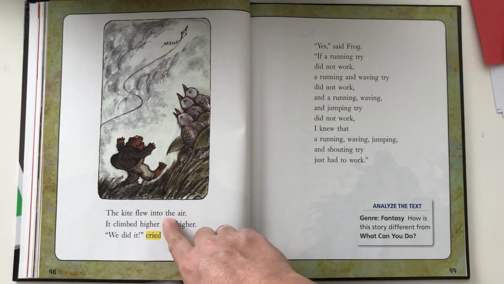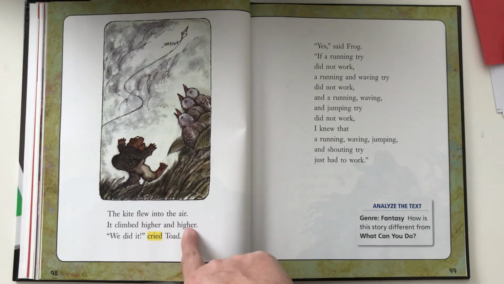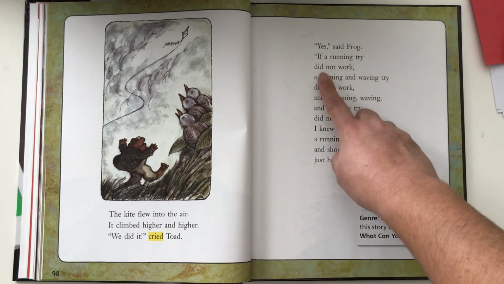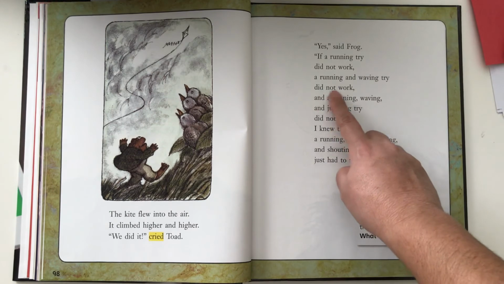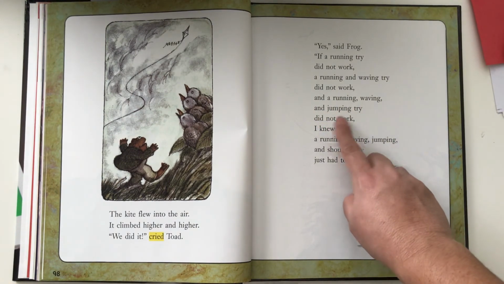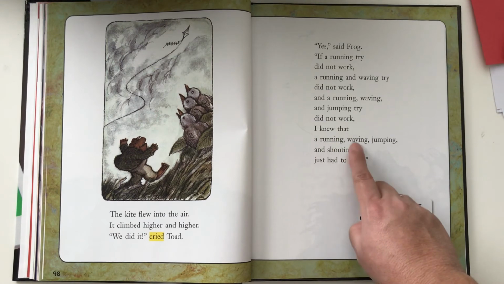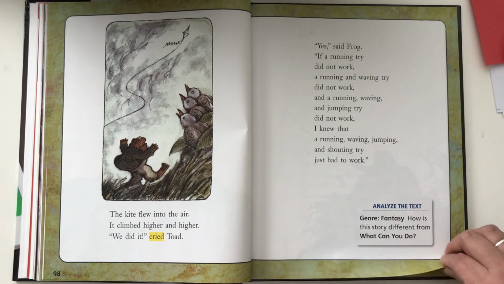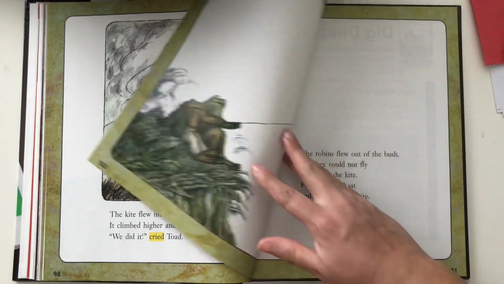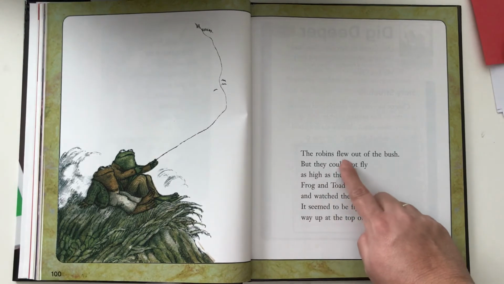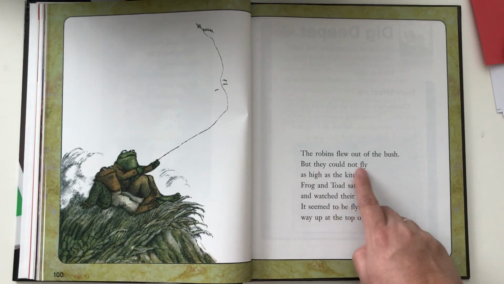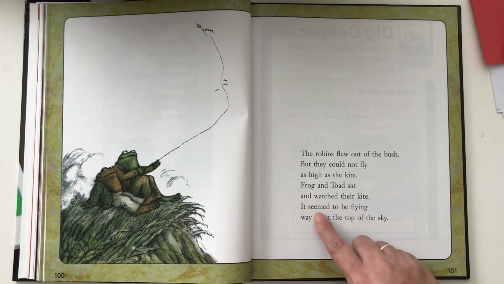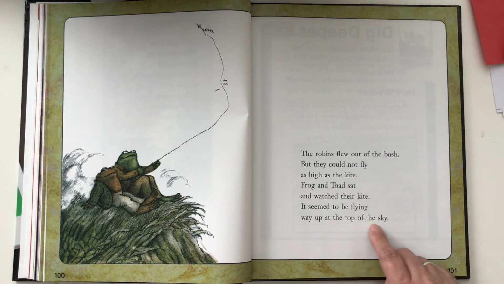The kite flew into the air. It climbed higher and higher. We did it, cried Toad. Yes, said Frog. If a running try did not work, a running and waving try did not work, and a running, waving, and jumping try did not work, I knew that a running, waving, jumping, and shouting try just had to work. The robins flew out of the bush, but they could not fly as high as the kite. Frog and Toad sat and watched their kite. It seemed to be flying way up at the top of the sky.